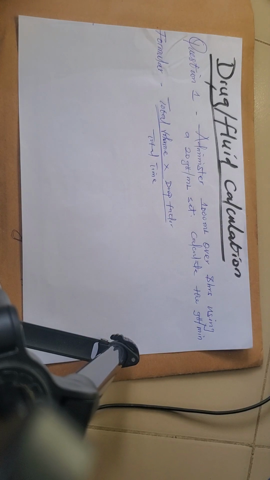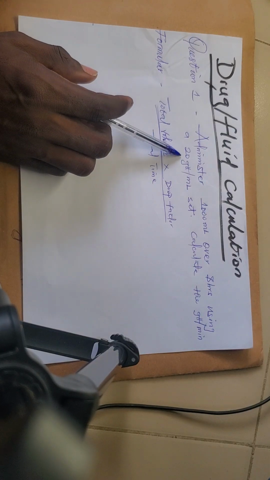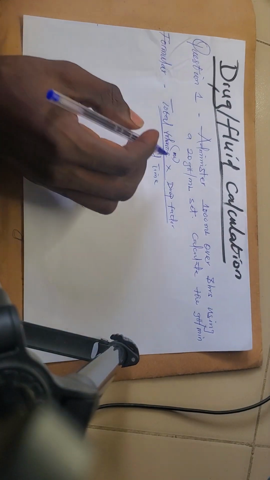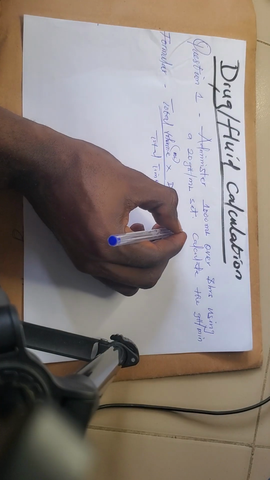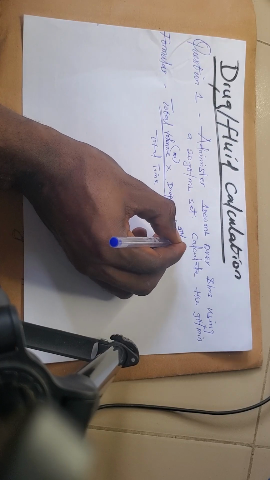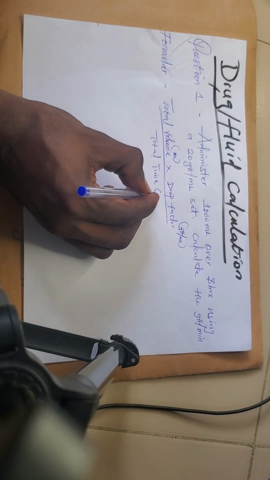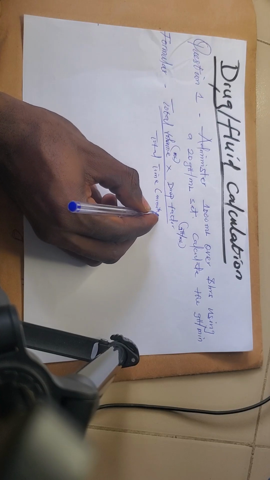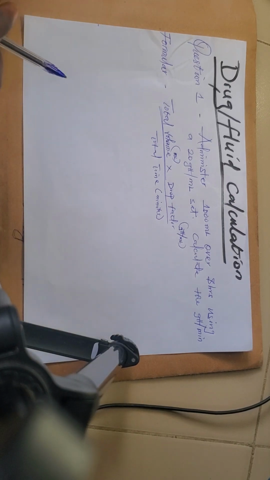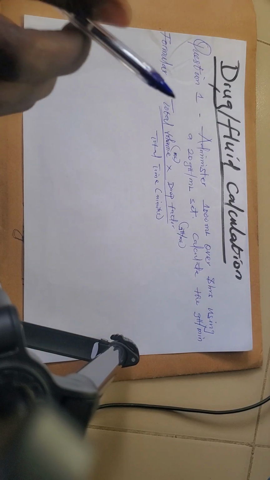So drop in minutes. And now I have given the formula here. The formula is very simple. Total volume, which is in mL, times drop factor, which is GTT per mL, all over total time. In most cases, you have minutes. I know this is where we normally get very confused, for student nurses who don't love calculation, but we must do calculation. But this one is very, very simple.